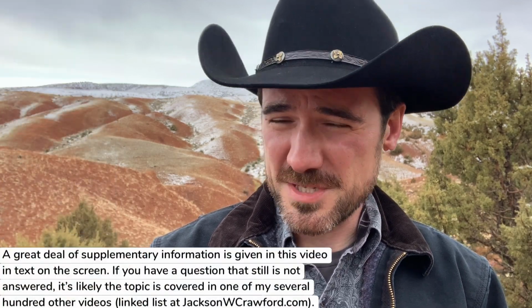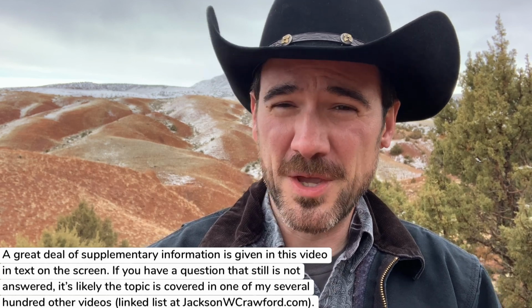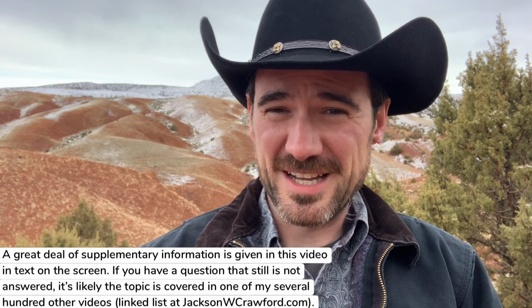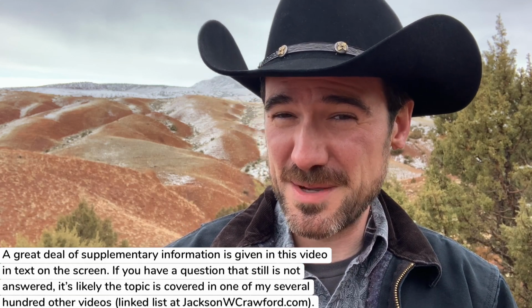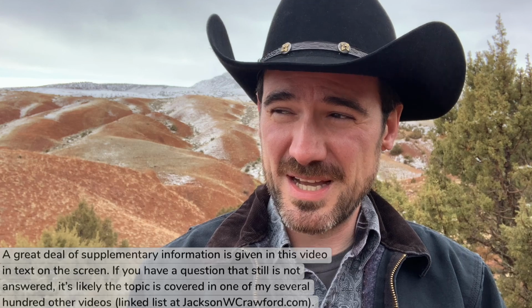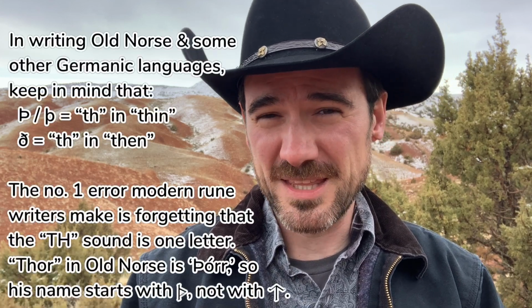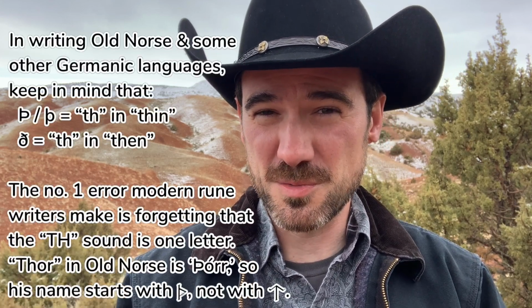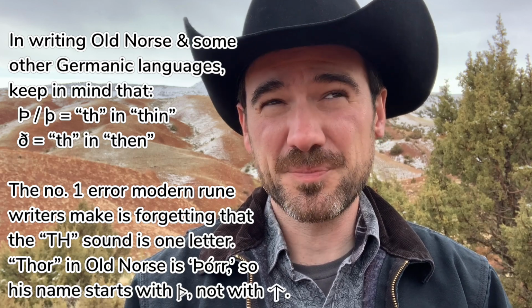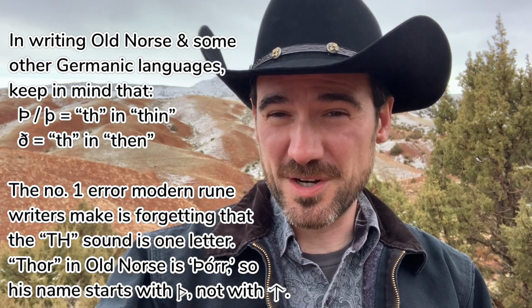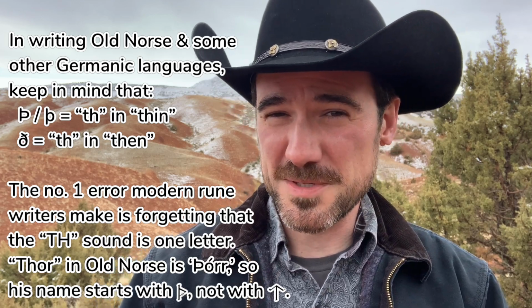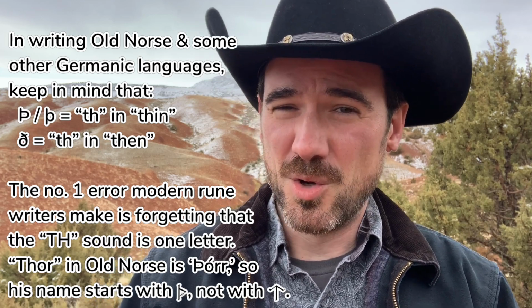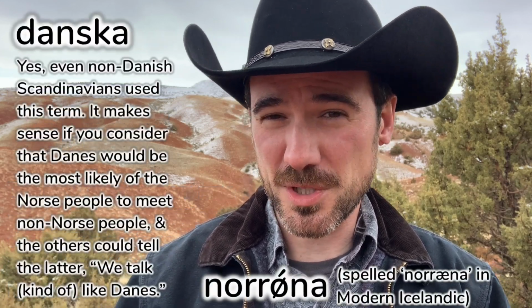Now, I've often been in the position of being kind of a killjoy to people, not only because I had to stop taking requests for runic translations a long time ago, but also because I'm often at pains to point out that the Elder Futhark runes were not used to write the language that we call Old Norse. We have to remember, Elder Futhark is actually elder than Old Norse. Right? Old Norse wasn't old to the people who spoke it. Old Norse was just the language they spoke. They usually called it Danska, Danish, or Norröna, Northernish.